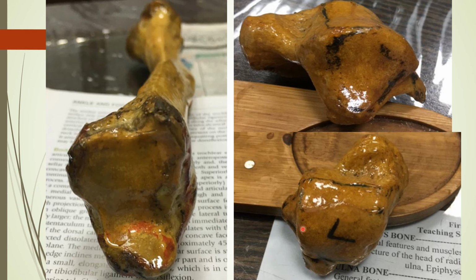The superior surface of the body of the talus is shown, which is broader anteriorly and narrow posteriorly. So during dorsiflexion, the broader part between the two malleoli is obstructed and does not allow further dorsiflexion.